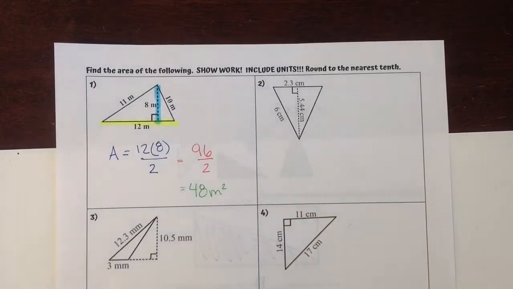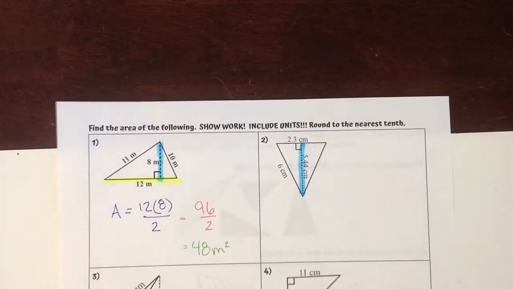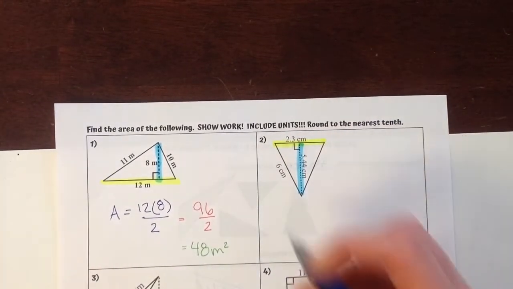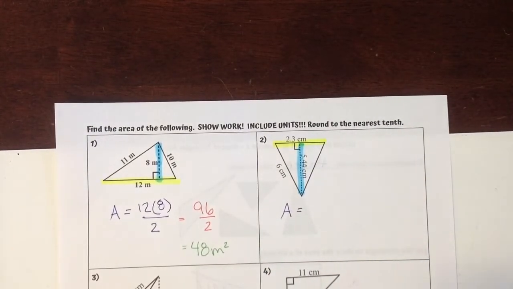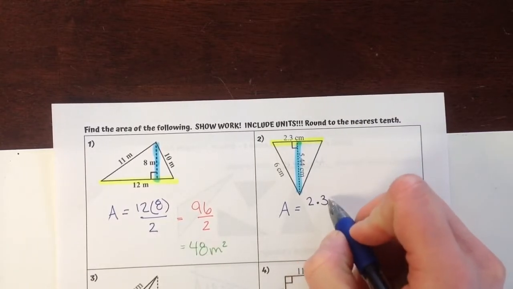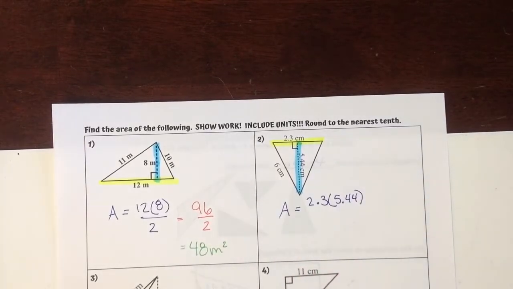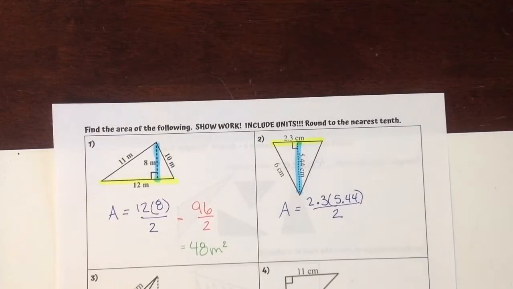So if you go ahead to number 2, again, your very first step, you are going to highlight your height. So this is my height, and then I need to find my base. Where is my 90-degree angle along that length? I'm going to highlight it yellow. I write down my formula, area equals height times base, so I'm going to go ahead and find that, and that is 2.3 times 5.44. And I'm going to divide that by 2, according to my formula.